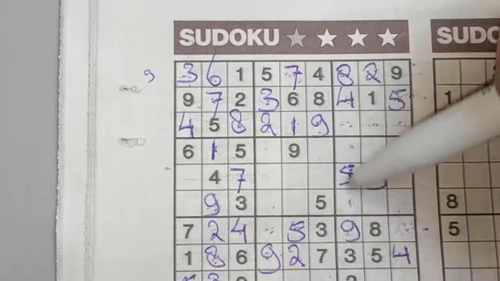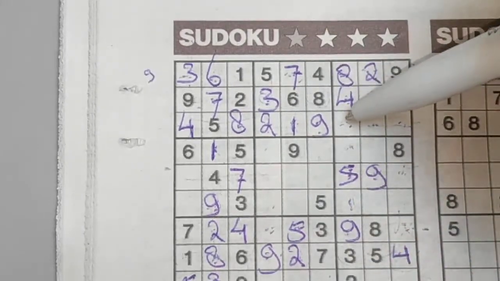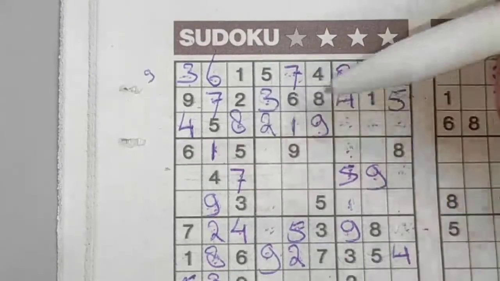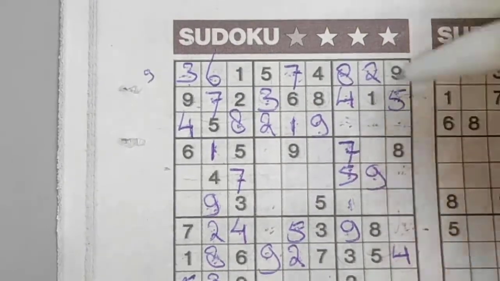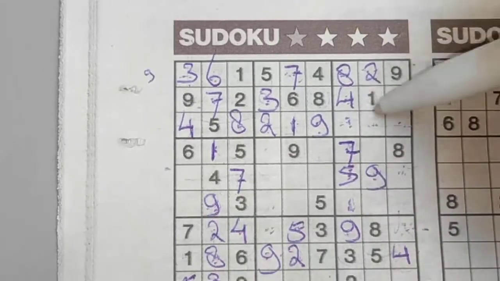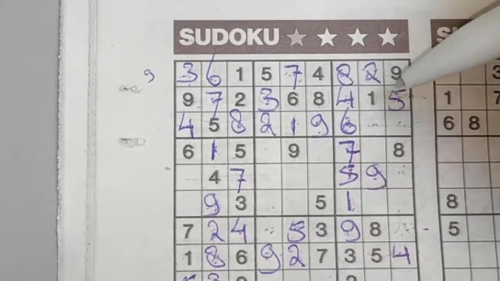Yes, in this column, 3 missing numbers. 6, 7, and the 1 are missing. I see here the 1 and the 6. So 1 digit left for the 7. 6 and the 1 are left now. We have a 1 here, so no 1 there. 1 should be here, and the 6 goes there.